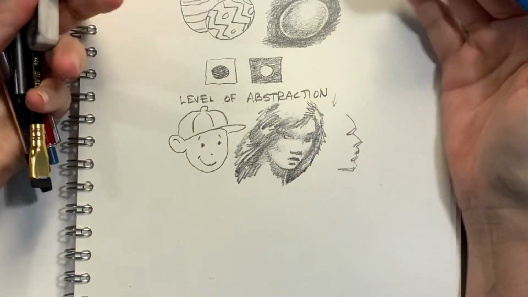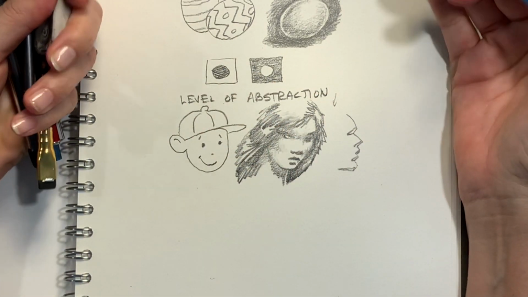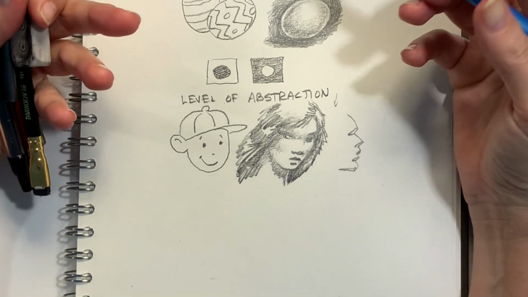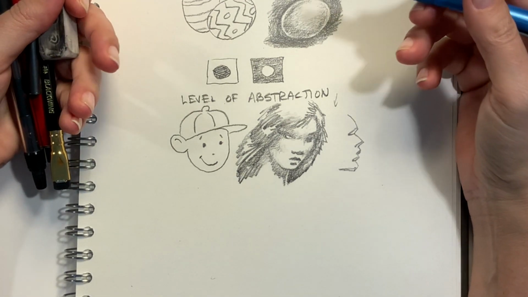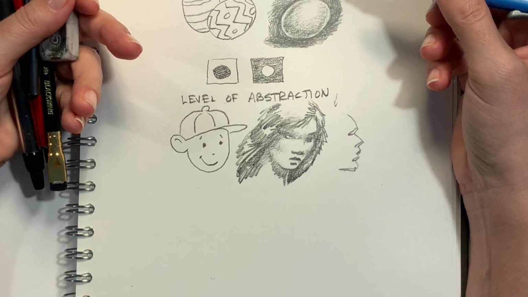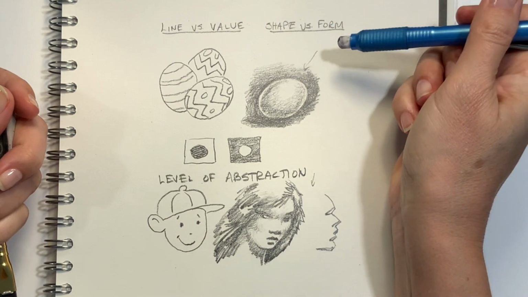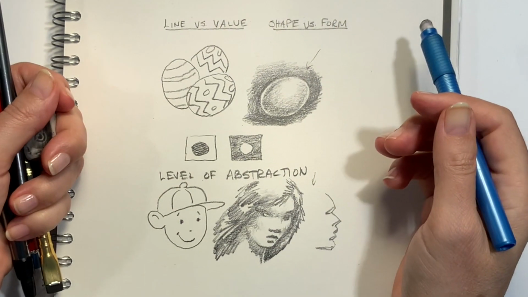Anyway, I hope this helps you. I hope that you can figure out where you lie as far as what your goals are and what maybe your innate skills are, and then start playing up on those. That will help take you to another level once you realize where you fall on this scale. So shape versus form, line versus value. I hope this has been helpful.